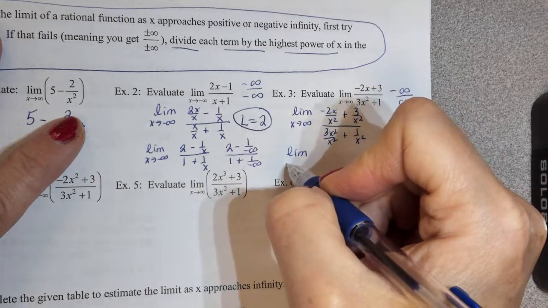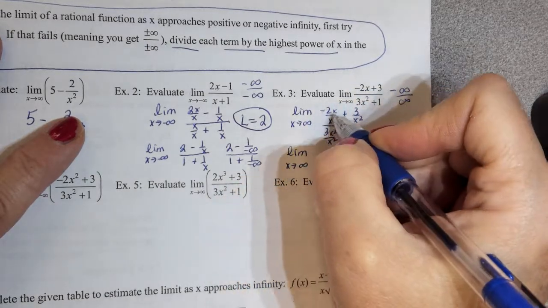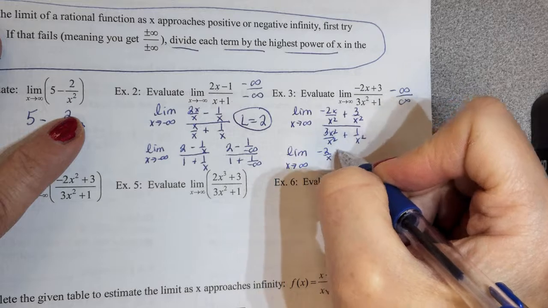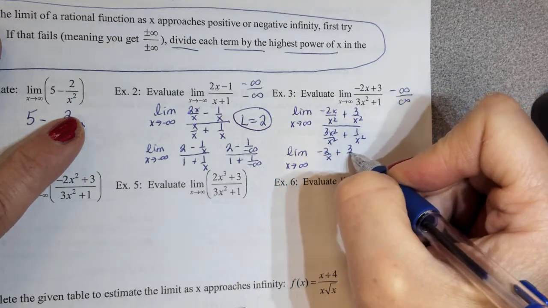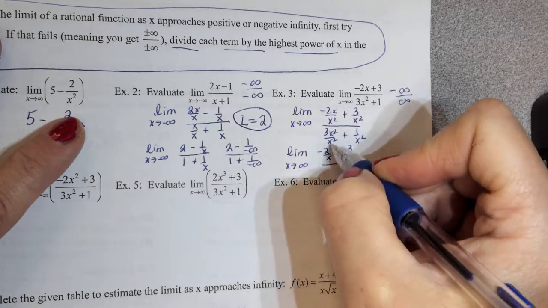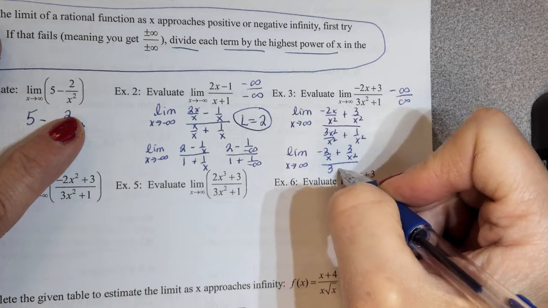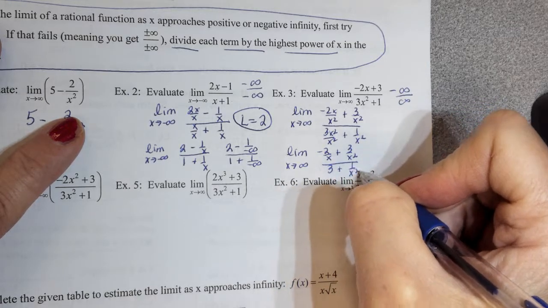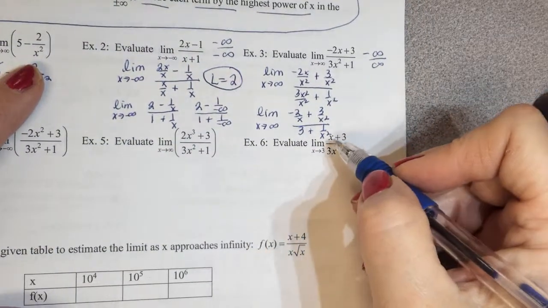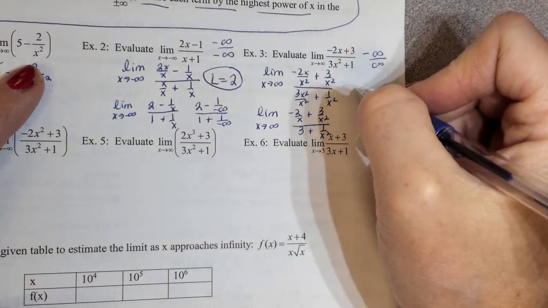Simplify. This is going to be negative 2 over x plus 3 over x squared. 3x squared over x squared is 3, plus 1 over x squared. Now we're going to plug in our infinity.